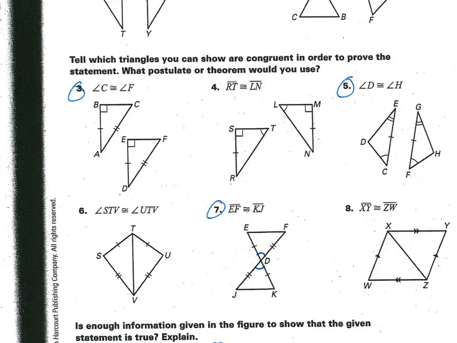Down below, we're going to do 3, 5, and 7. They want us to tell whether we can prove that these are congruent, the statement they give us, and what postulate or theorem would tell us so. Remember, our choices are side-side-side, side-angle-side, angle-side-angle, angle-angle-side, and hypotenuse leg.